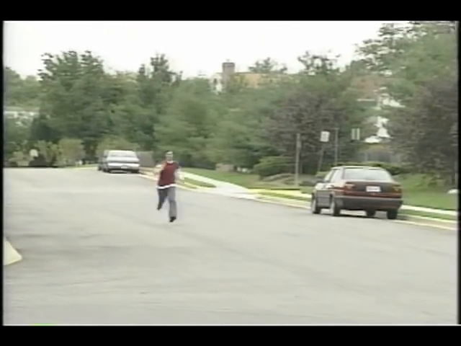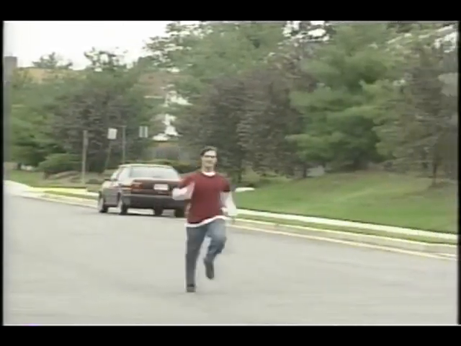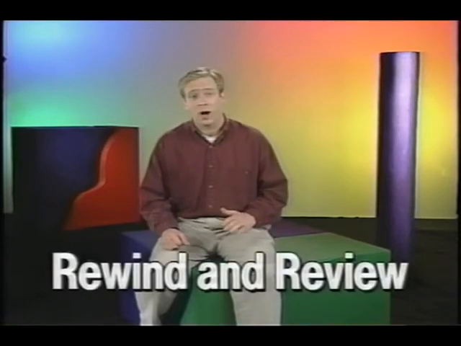Let's run through a few more quick examples of cases that call for the to-be verb ser. And try not to rely on the English subtitles to understand the vocabulary. If you haven't learned the vocabulary for this section, rewind and review the vocabulary now.